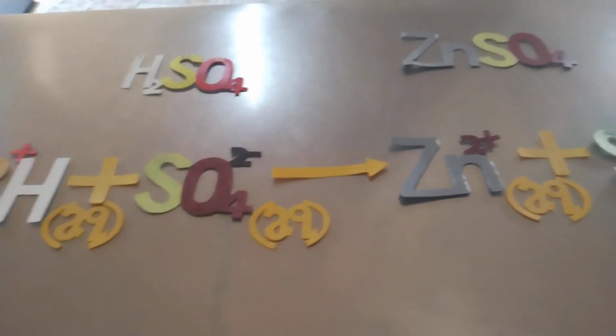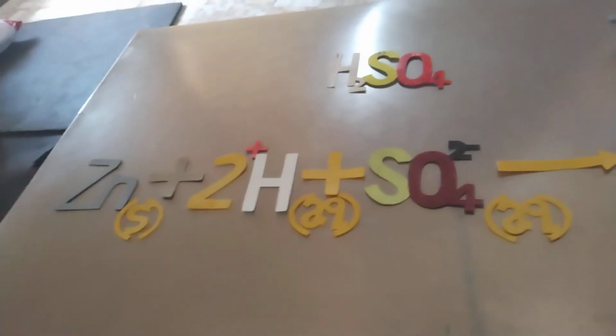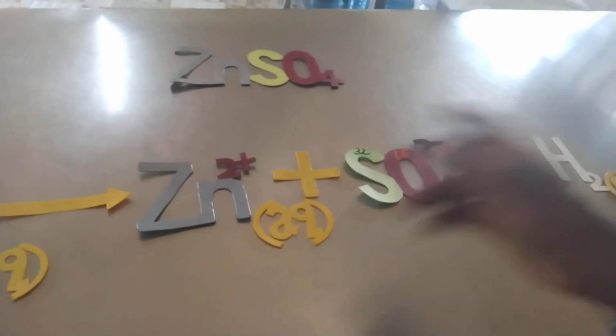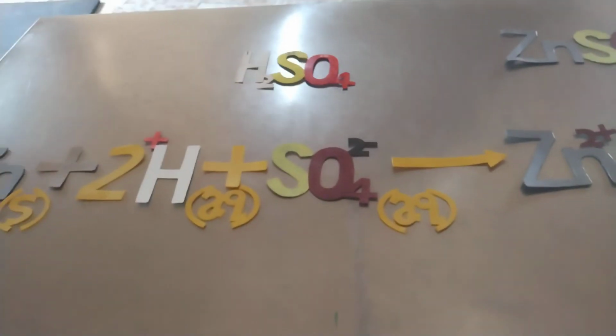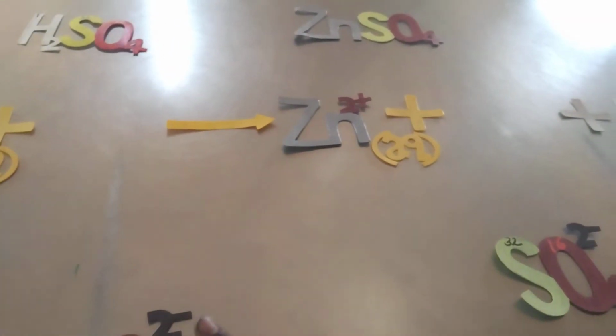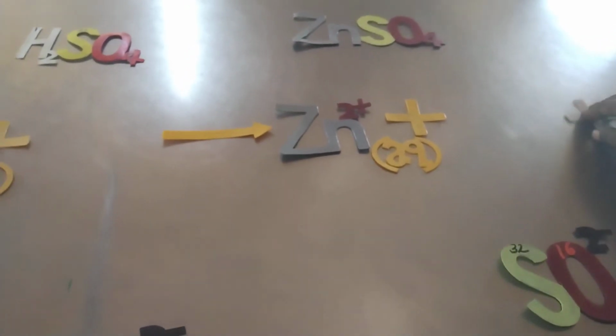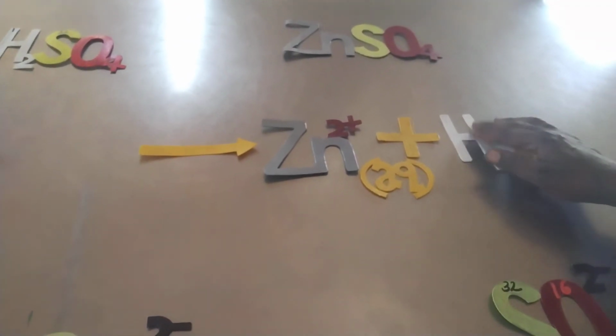Now, after doing that, we look at the reactant side and the product side, and we identify those ions that are similar. Sulfate is similar because we also have a sulfate here, so you can remove it.